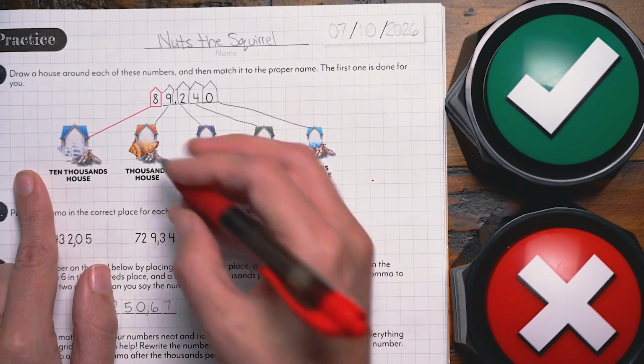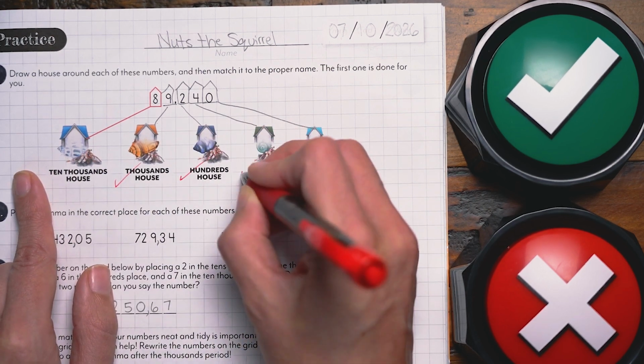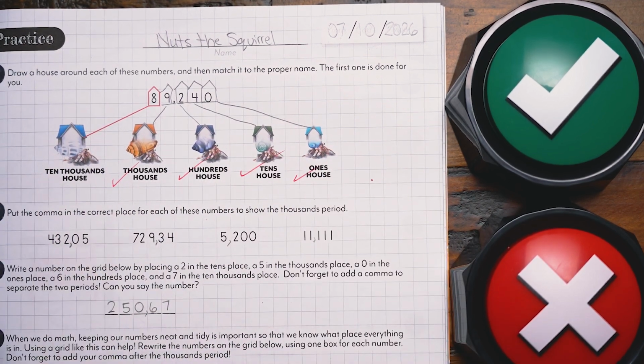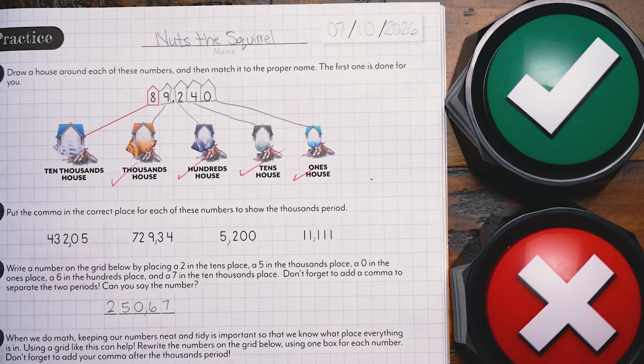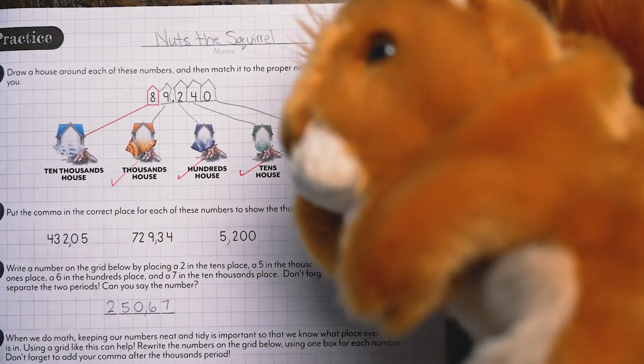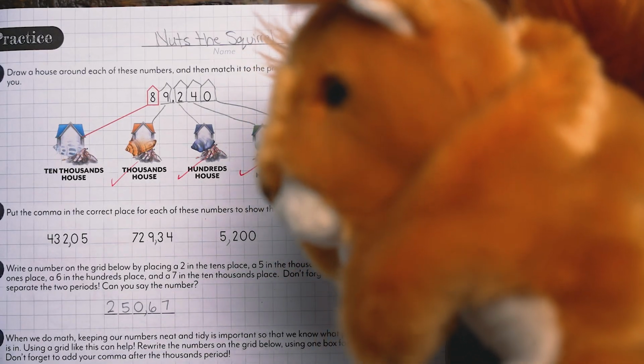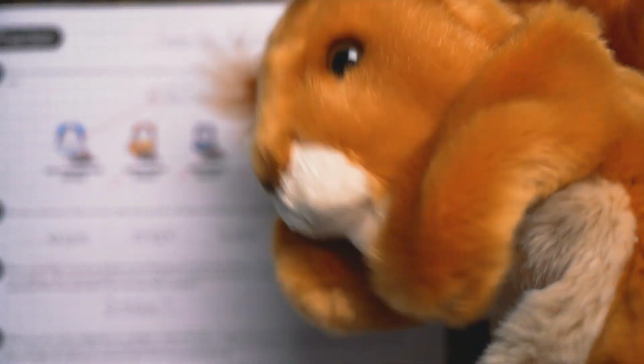If you did, you got 1, 2, 3, 4 questions correct, which means we get to hit this button 4 times. And you know what? I think that Nuts the squirrel wants to be the one to do it. Oh, it's very exciting, isn't it? When you get to actually do it for your own work and you get something right.